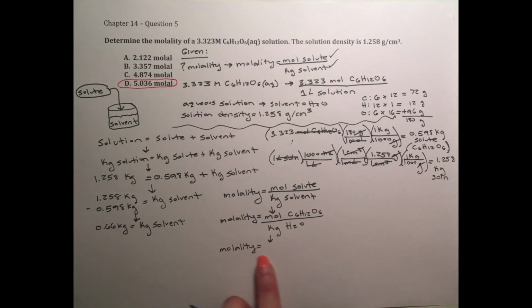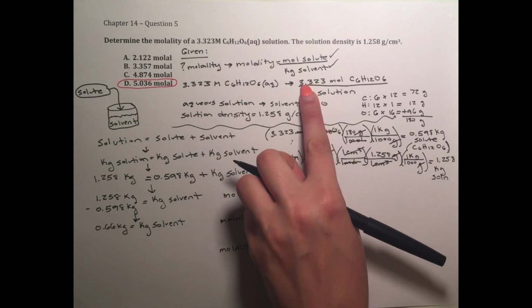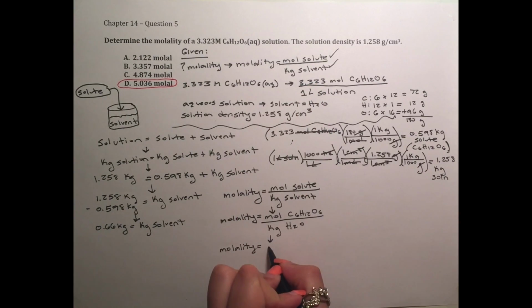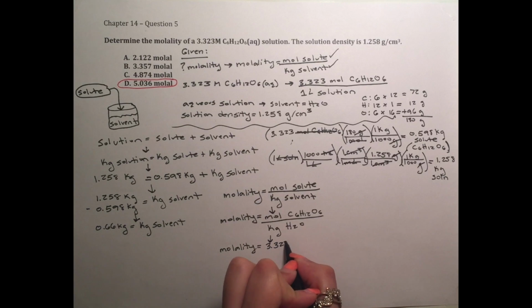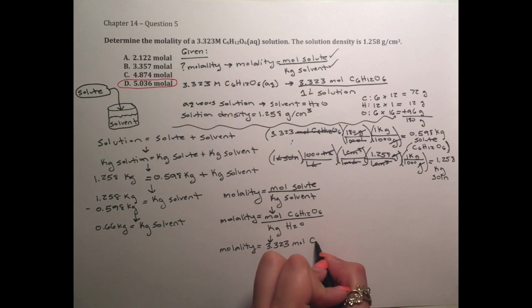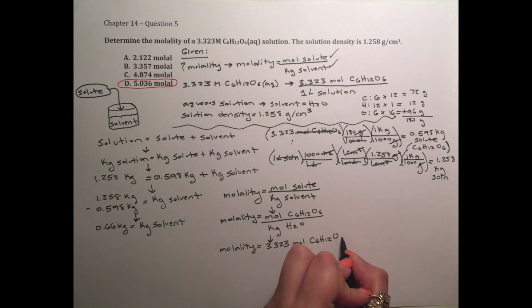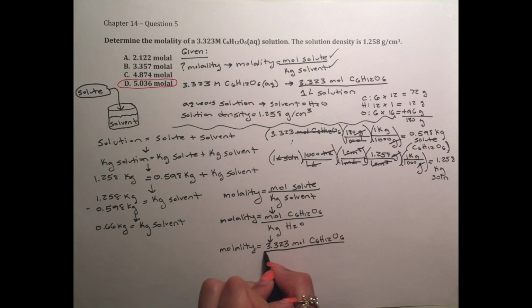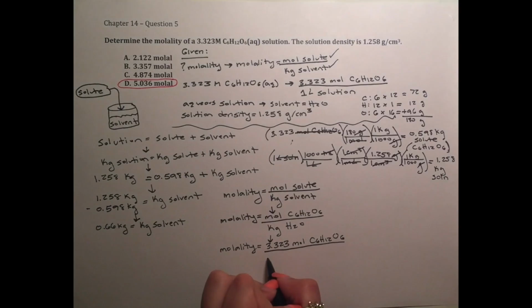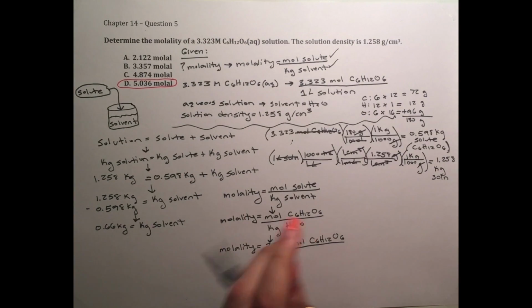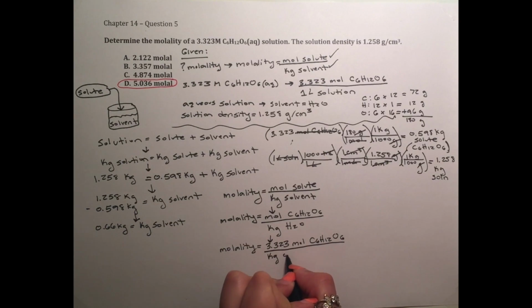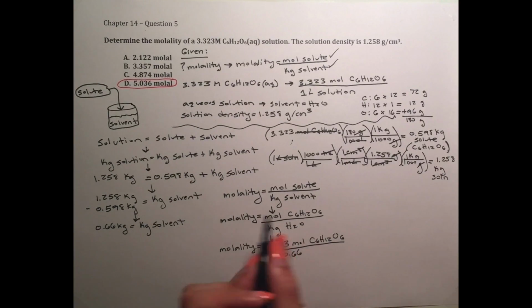Alright, so molality equals moles of C6H12O6, which we know is 3.323, over kilograms of H2O, which we know is 0.66. I should have reversed these. Hopefully you get what I mean.